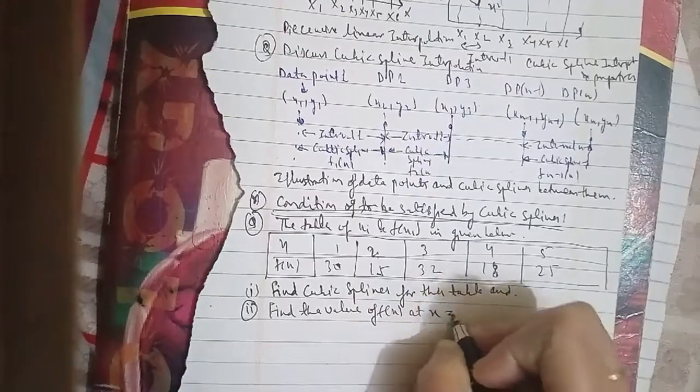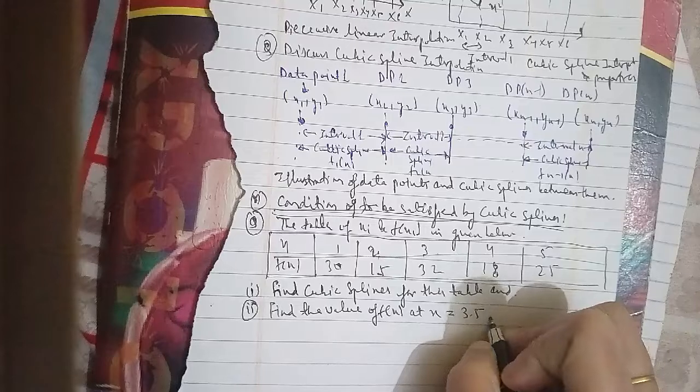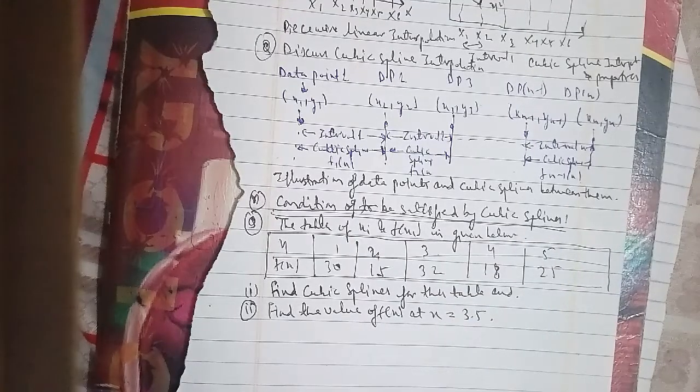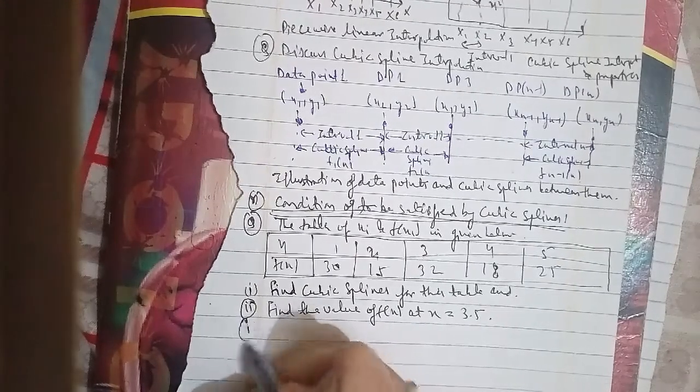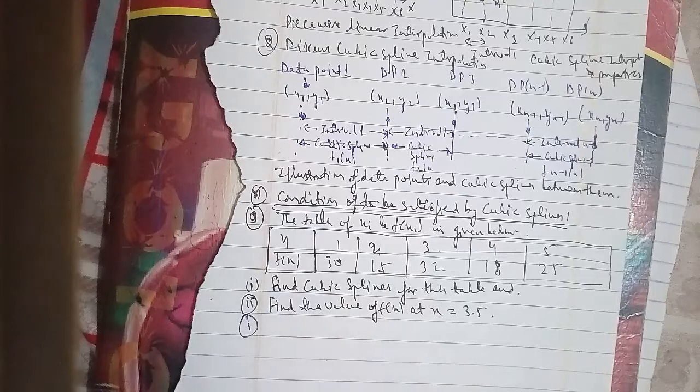The table of data points has i equals 1 to i equals 5. Here xi and yi equals f(xi).